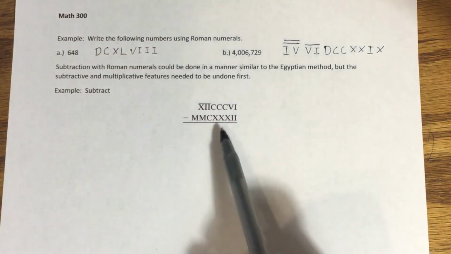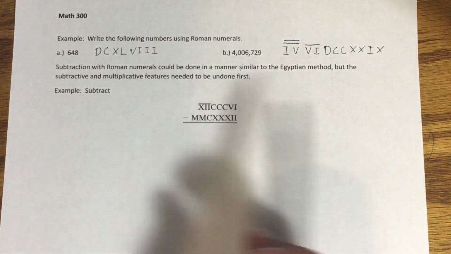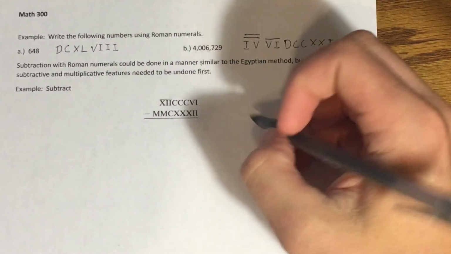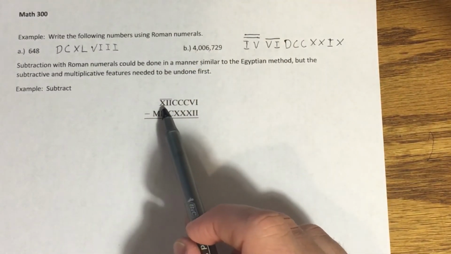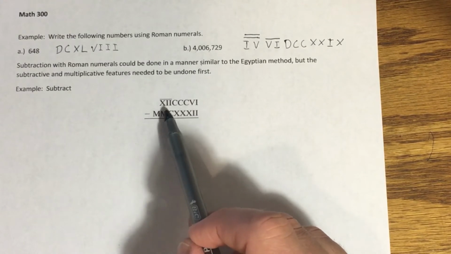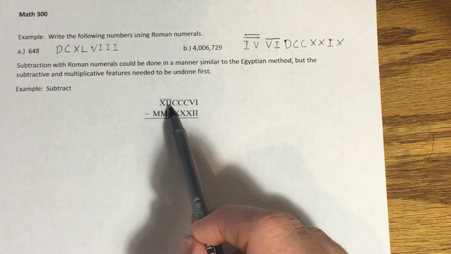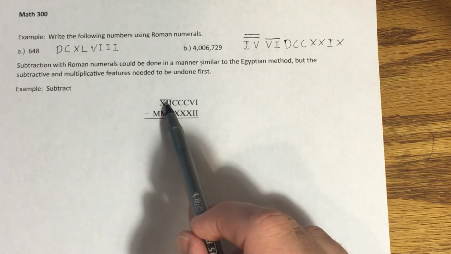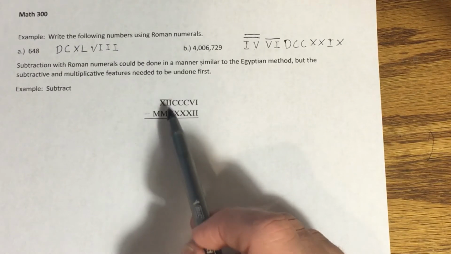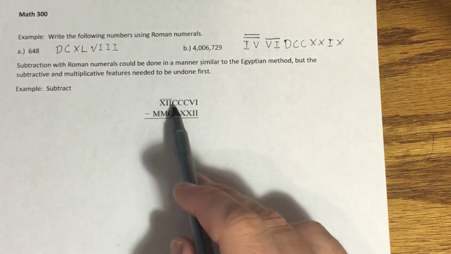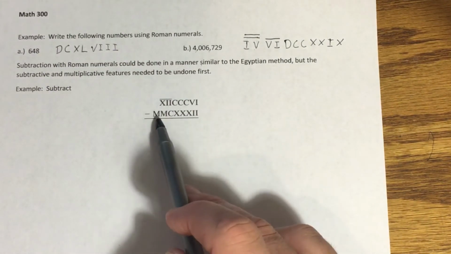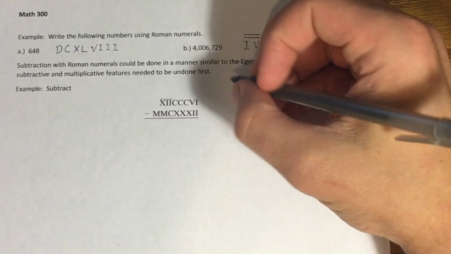So when you're given a subtraction problem like this, we're actually going to rewrite this entirely. And here's how I'm going to do that. Starting with this guy right here. This is 10 followed by 2 1s. That would be 12. But we're multiplying that by 1,000 because that's what that bar is telling me to do. So what I'm going to do is write this using 12,000 symbols, which are the M's.